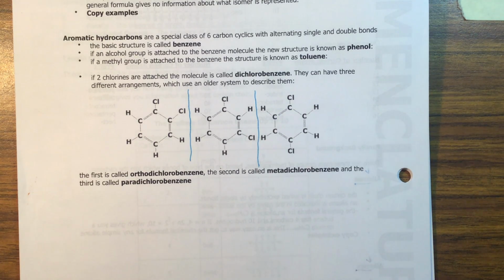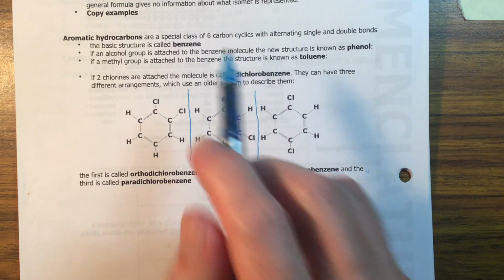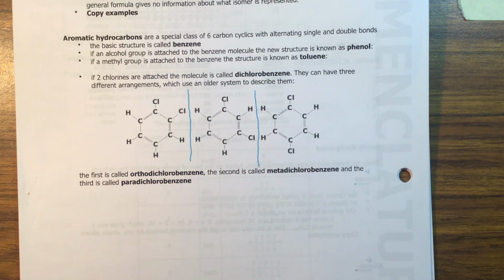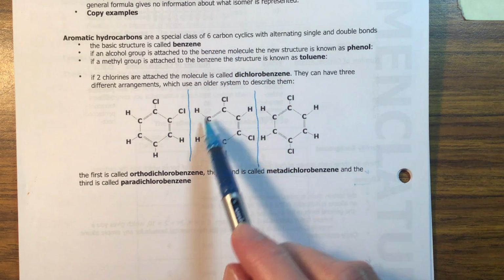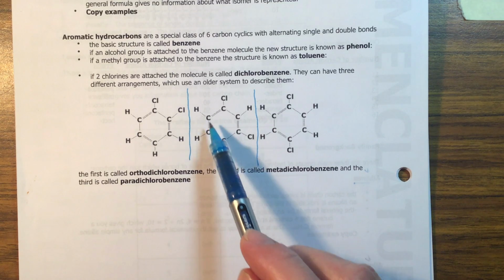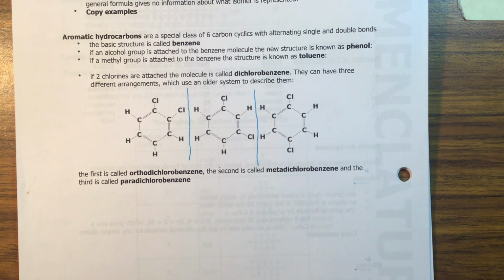You don't need to know those, other than it's nice to know that a benzene has 6 carbon cyclics in it. The benzene is a 6 carbon cyclic with alternating double and single bonds. But you won't need to know that in this semester. You will probably need to know some of that in Chemistry 30.